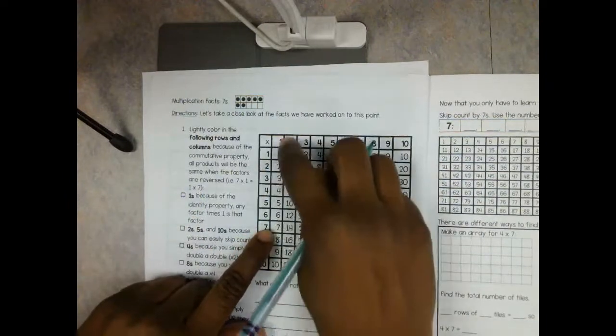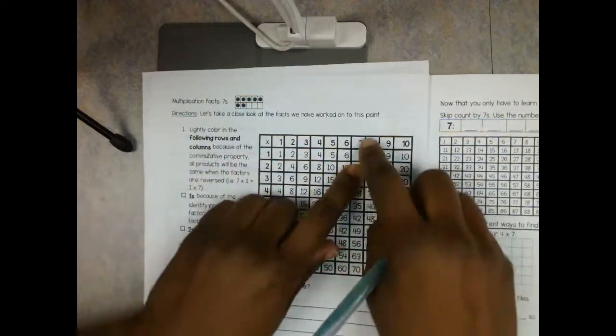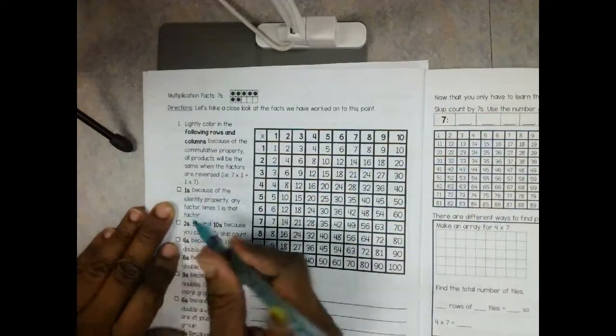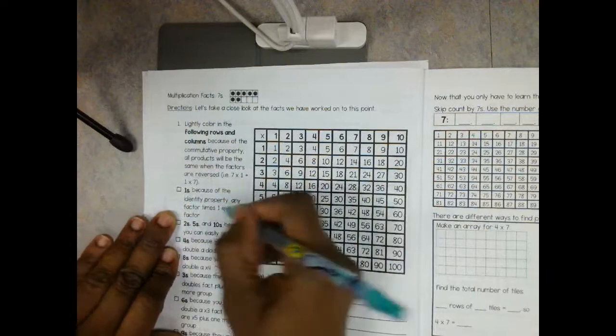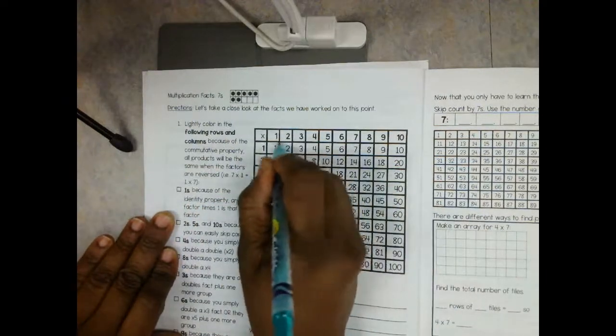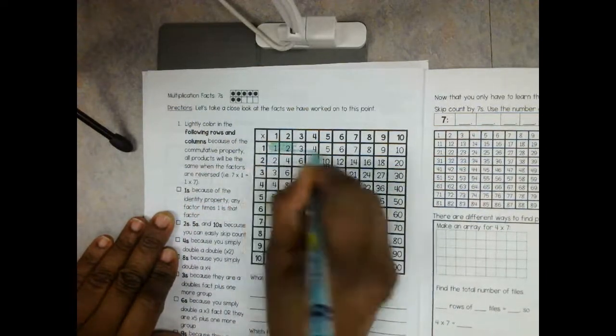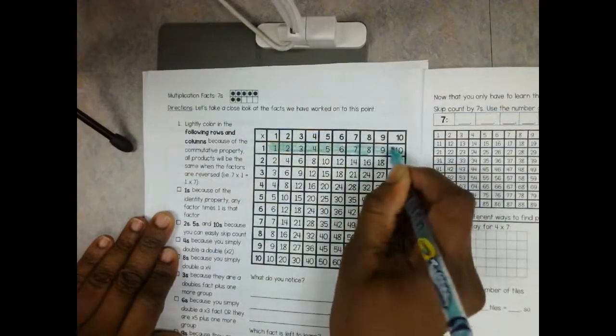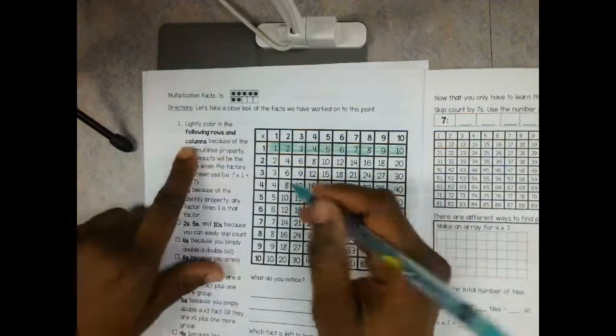So 7 times 1 is the same as 1 times 7, 7. All right, so we get to color in the ones because of the identity property. We know that any factor times 1 is that factor. So we can color in the ones, lightly color. Rows and columns.